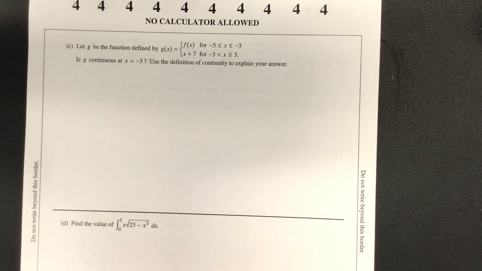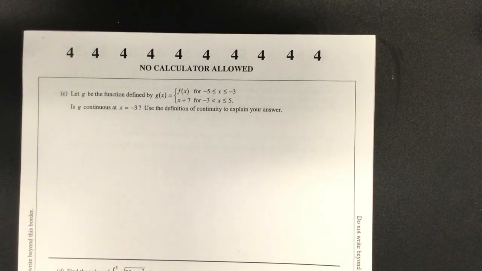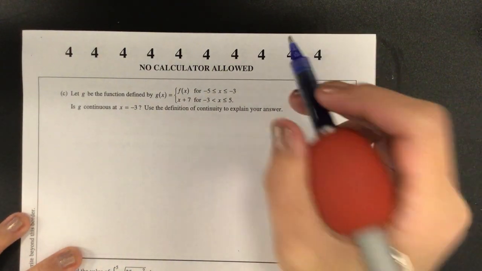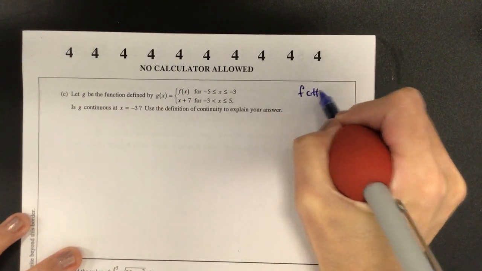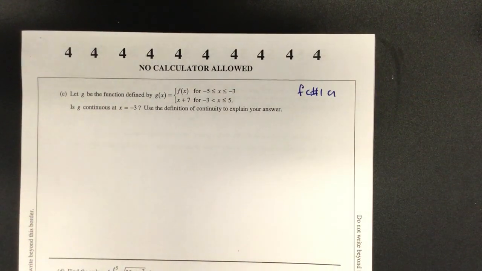Okay, Harad, let's read part C. Let g be the function defined by g of x, the piecewise function. Is g continuous at x equals -3? Use the definition of continuity to explain your answer. Okay, this one we need our flashcard number 1A, and it was limit on the left and the right must be approaching the same number, point must exist, then it's continuous.